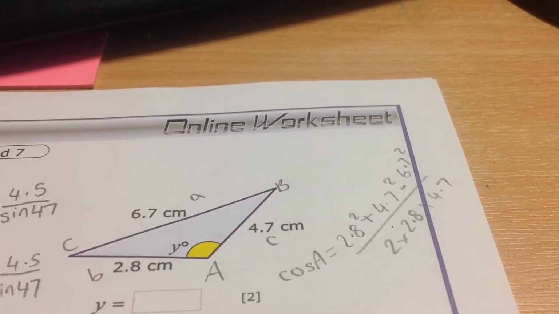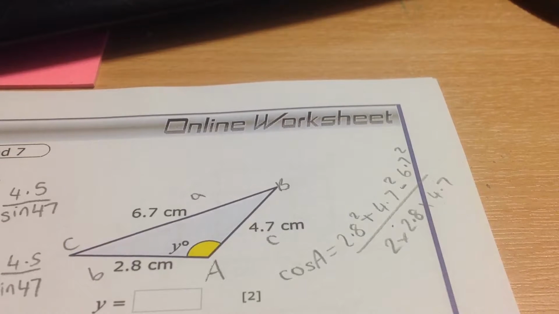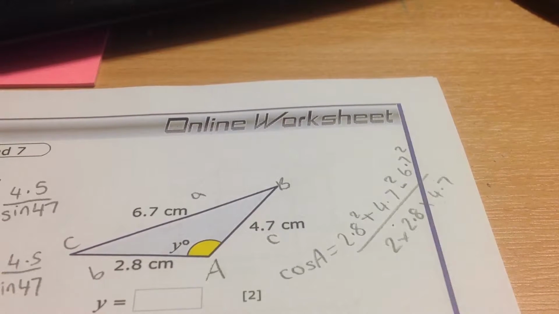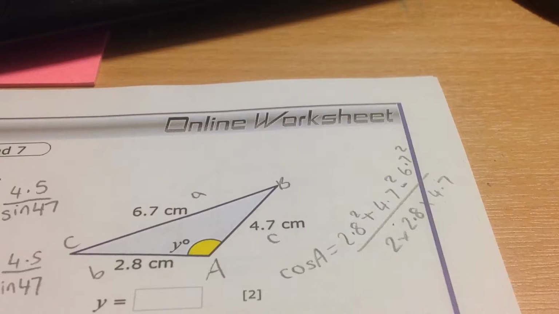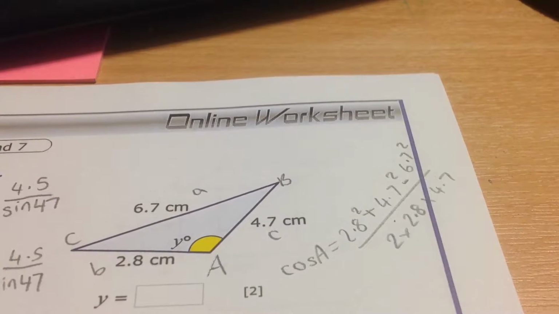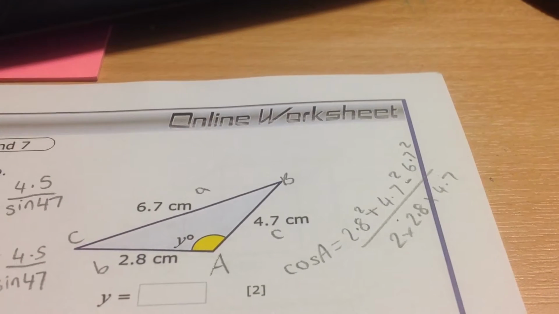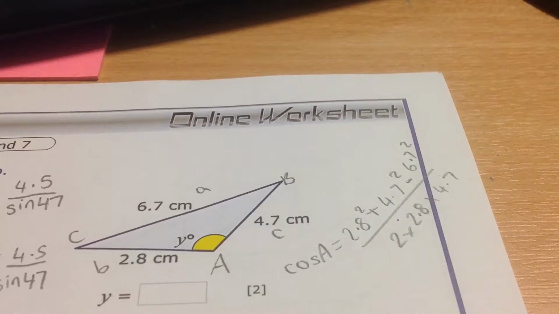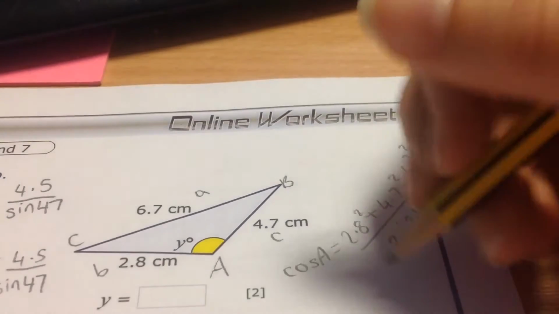You just put that into your calculator, and that gives you minus 0.76.